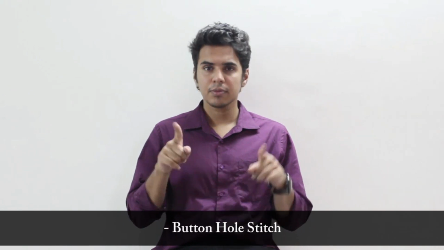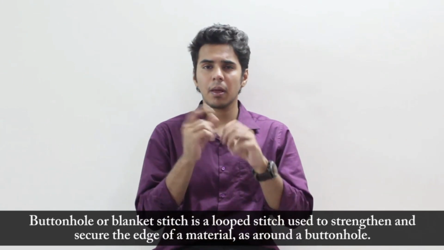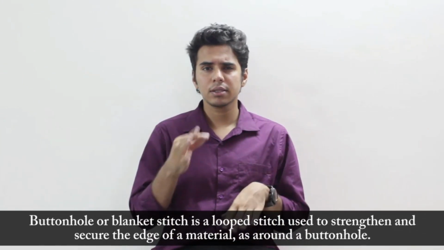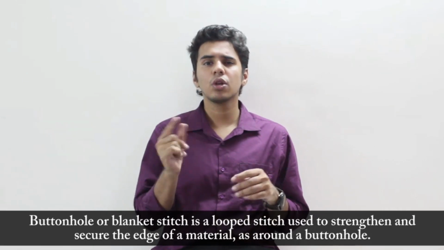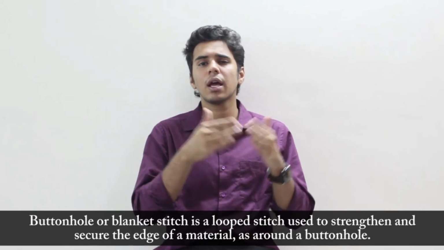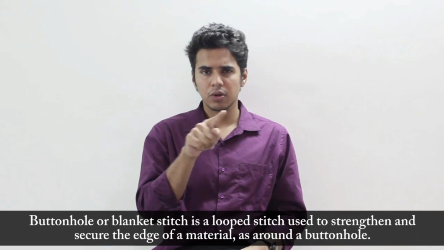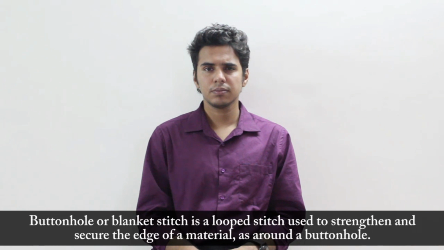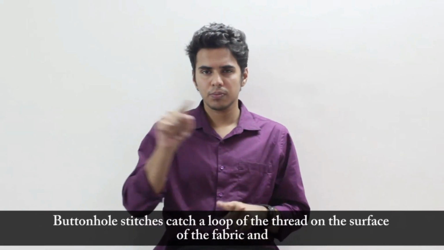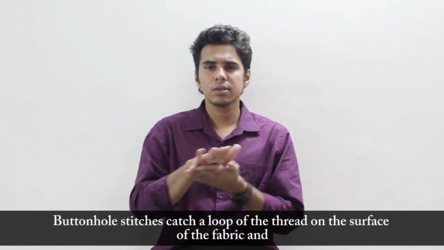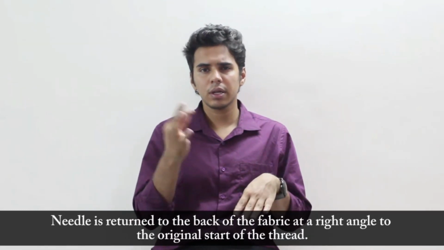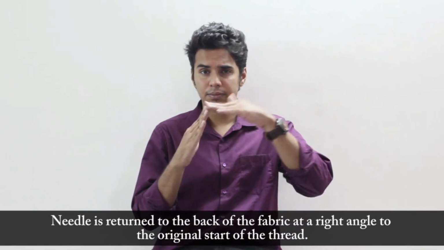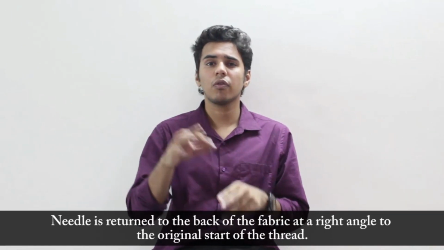Buttonhole stitch. Buttonhole or blanket stitch is a looped stitch used to strengthen and secure the edge of a material, as around a buttonhole. Buttonhole stitches catch a loop of the thread on the surface of the fabric. Needle is returned to the back of the fabric at a right angle to the original start of the thread.